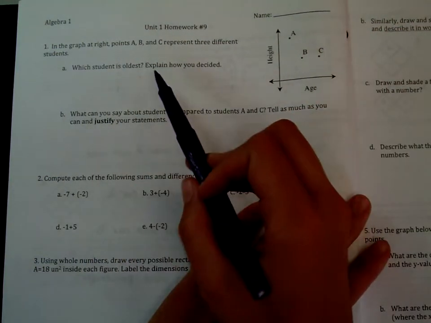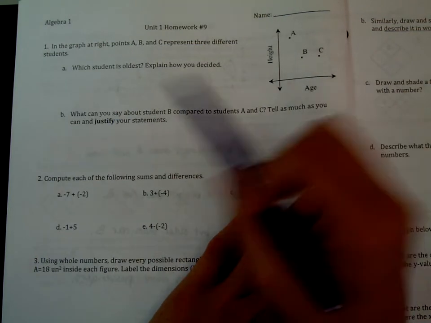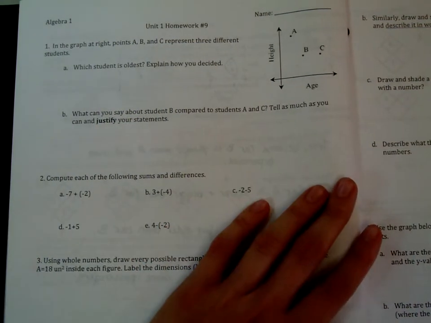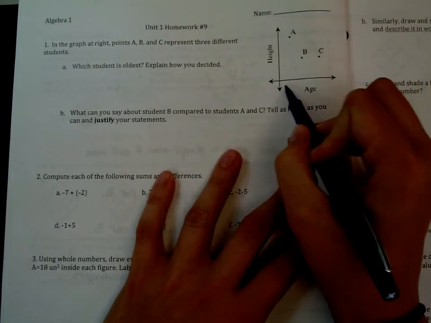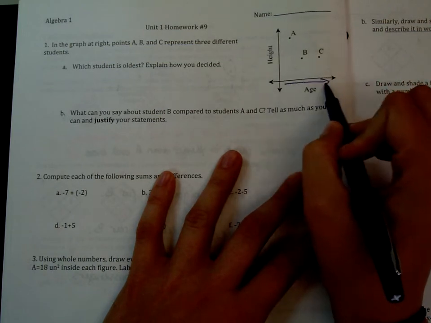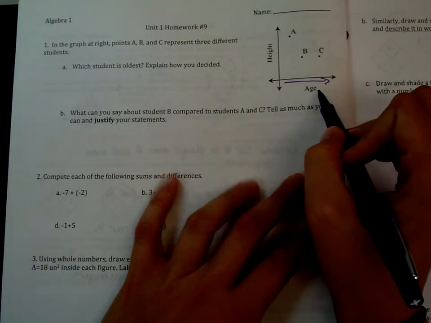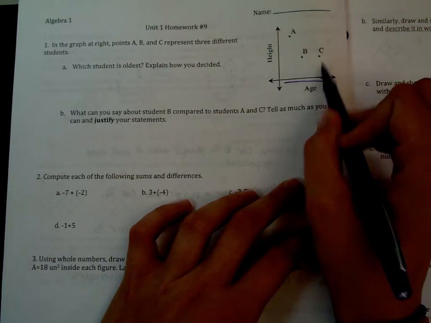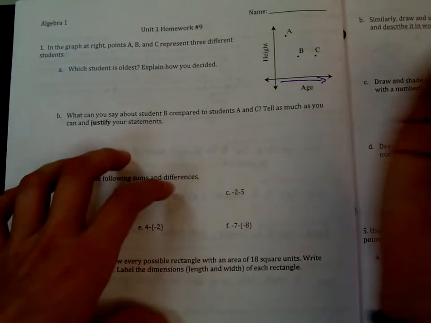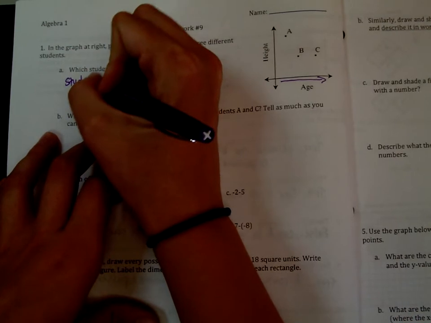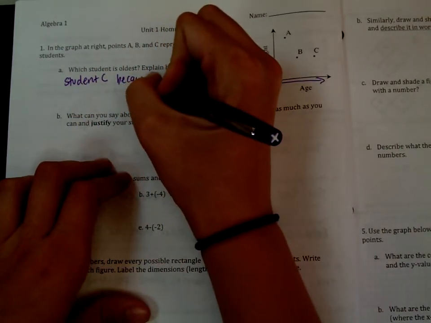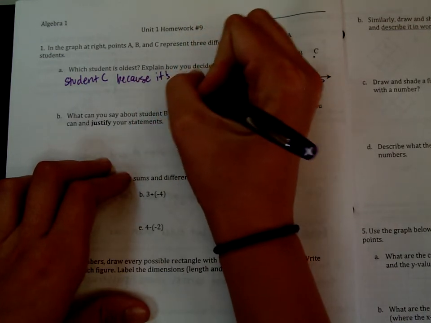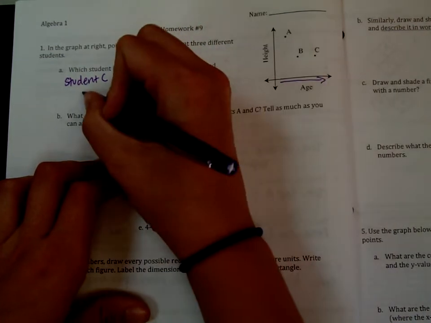In the graph at right, points A, B, and C represent 3 different students. Which student is the oldest? Explain how you decided. So I see that the x-axis is measuring age, so I know that further along this way would mean an older student. So I see that student C is the furthest on the x-axis, so that's going to be student C. So student C, because its x value is the greatest.